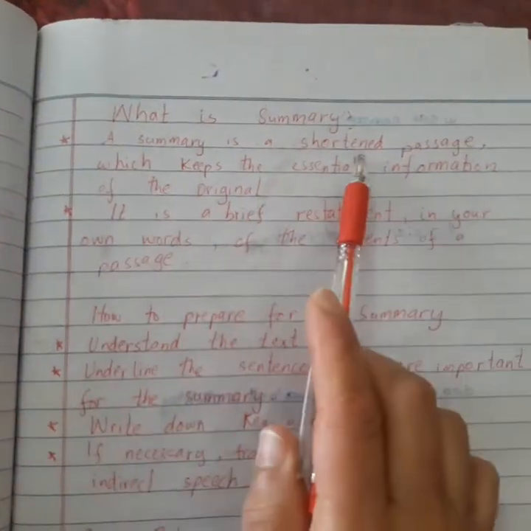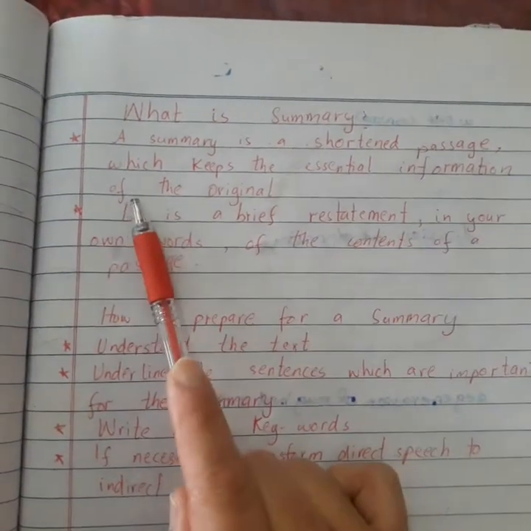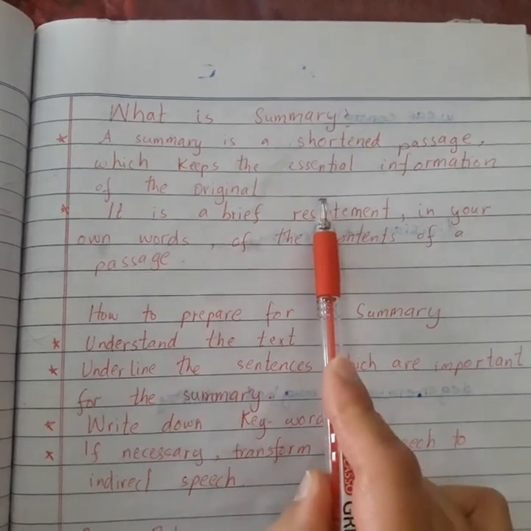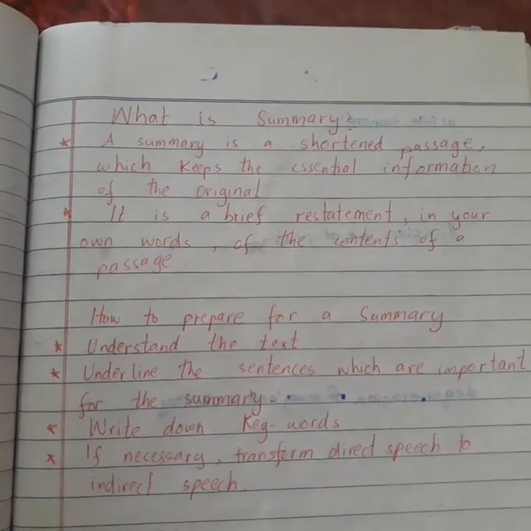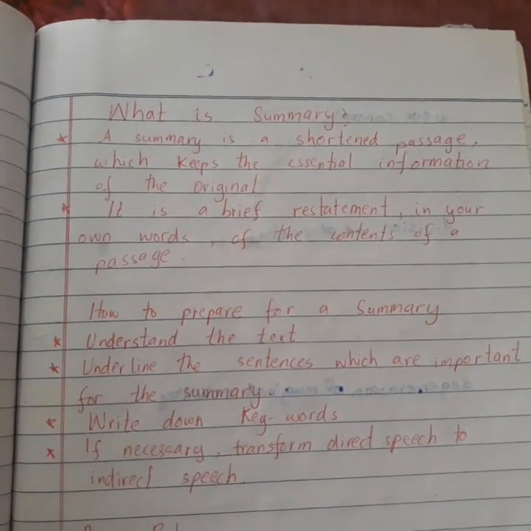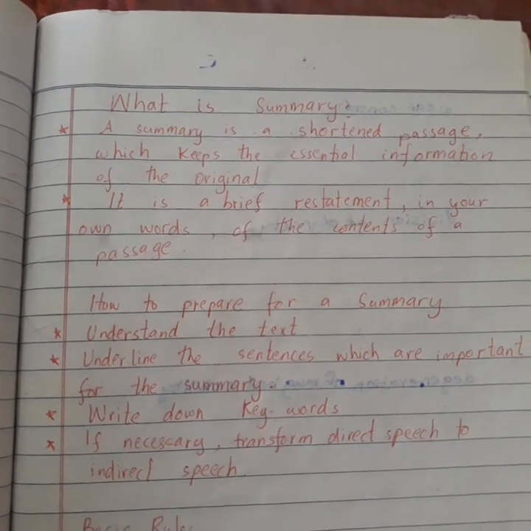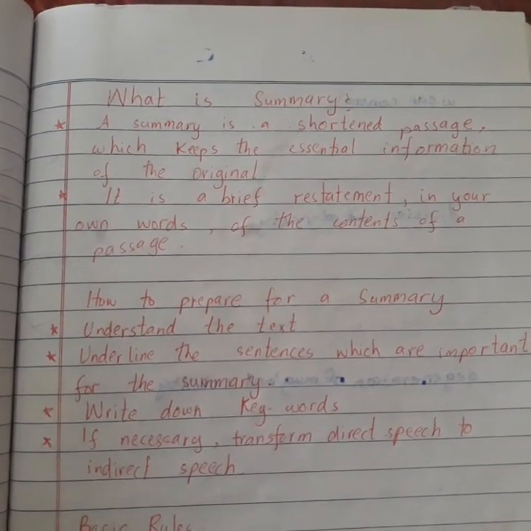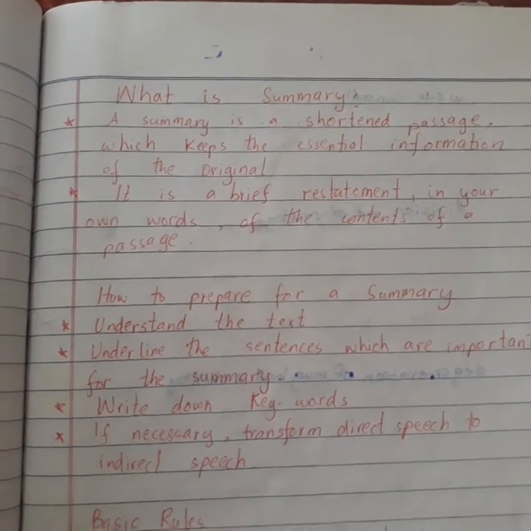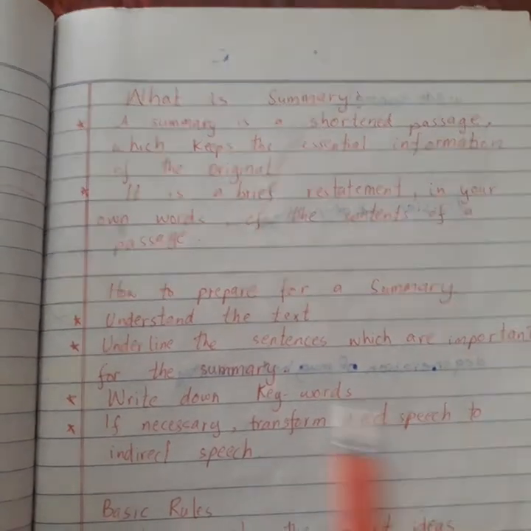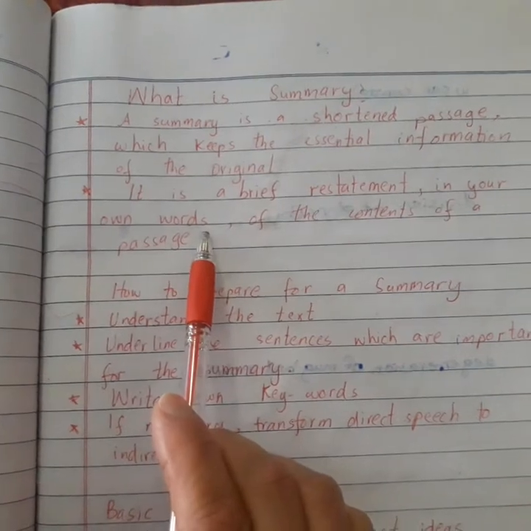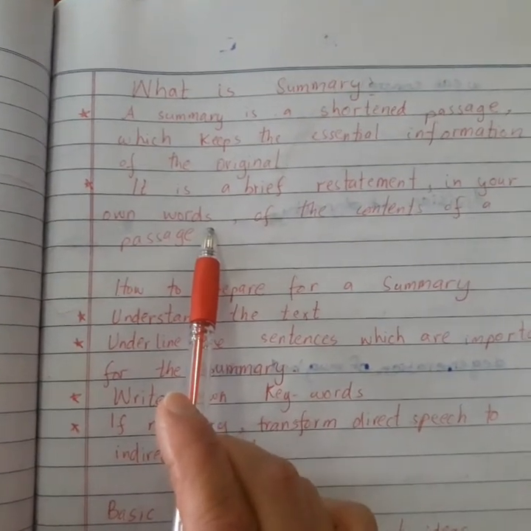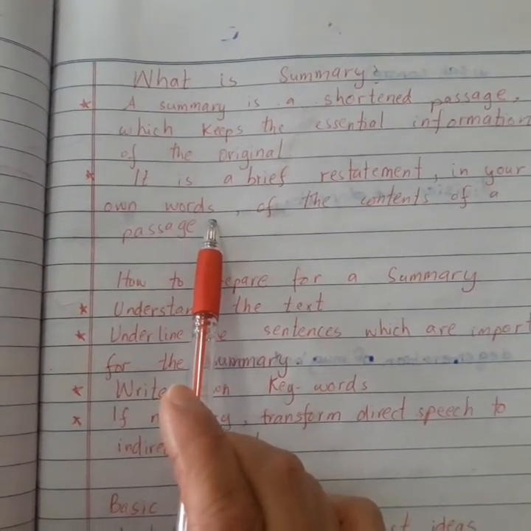A summary is a shortened passage which keeps the essential information of the original. It just gives you the essential, the important information, not each and everything. It is a brief restatement in your own words of the contents of the passage. It has to be in your own words, not the exact words that are given in the story.